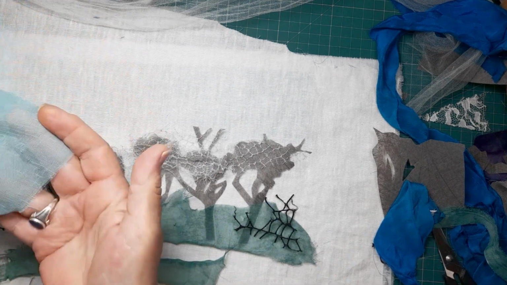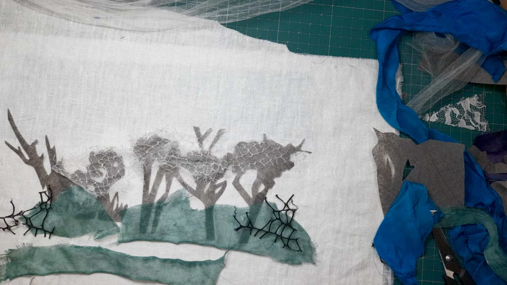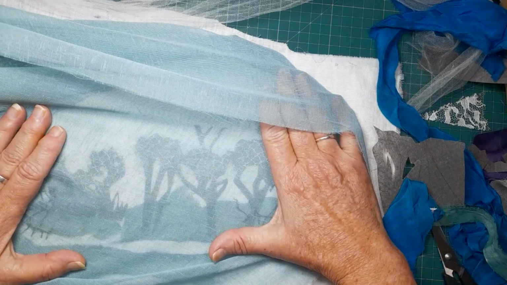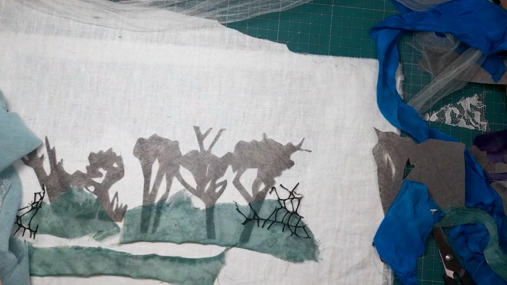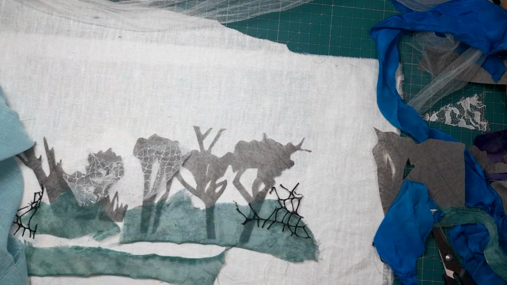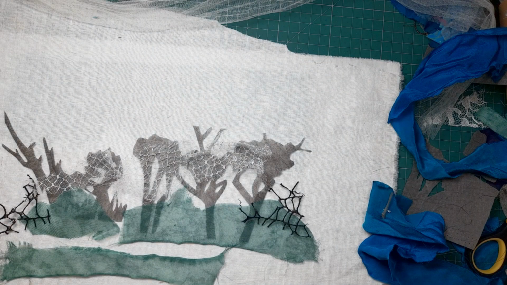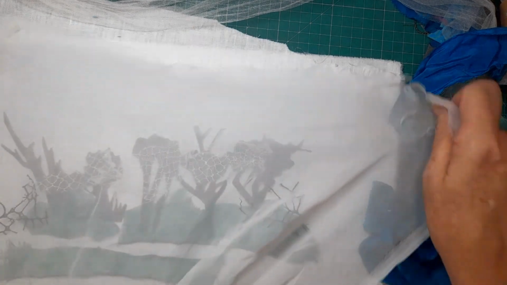This one, but it's very frayed. I don't know. No, I'm going to look for a different overlay. Let's just look at this first, see what this smoky grey does to it.